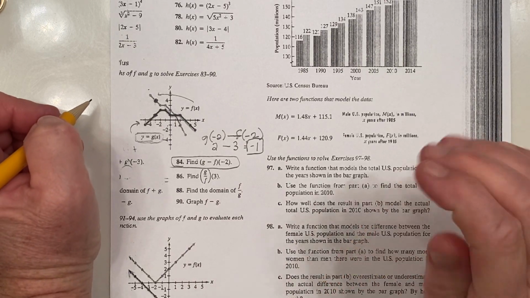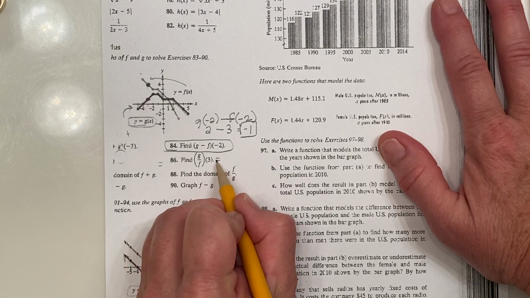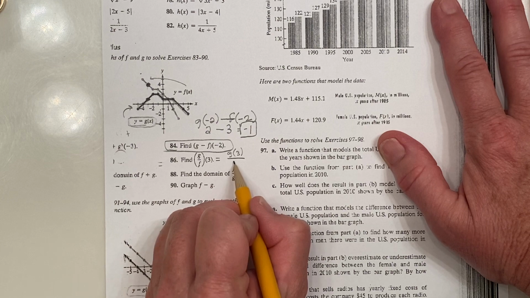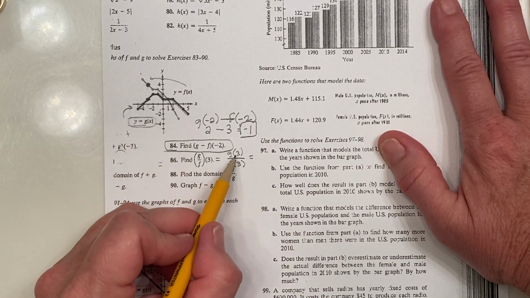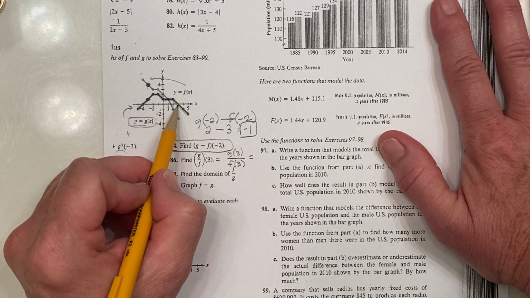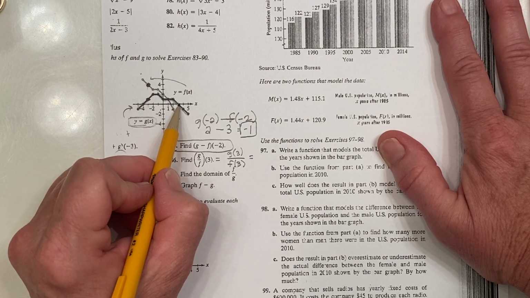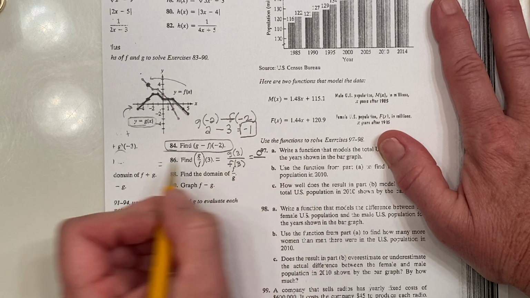All right, let's look at 86. 86 says that this is equal to g of 3, whatever that value is, divided by f of 3. All right, so let's go to the graph. The input x value is 3, so here's 1, 2, 3. So g of 3, which is the darker graph, is actually on the x-axis, so that's 0 on top.